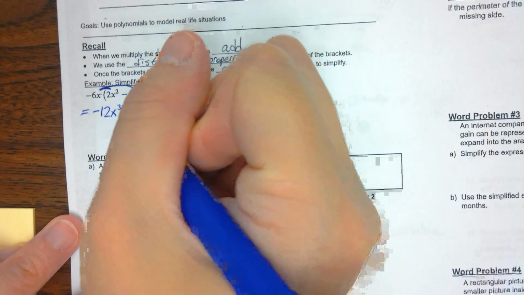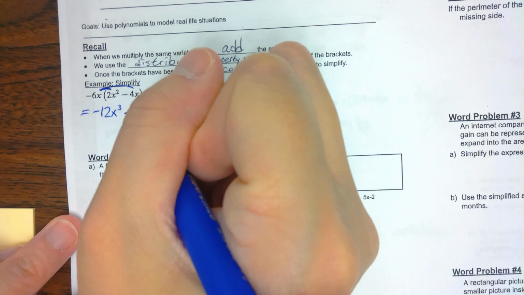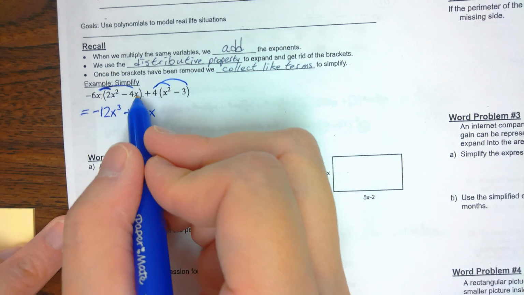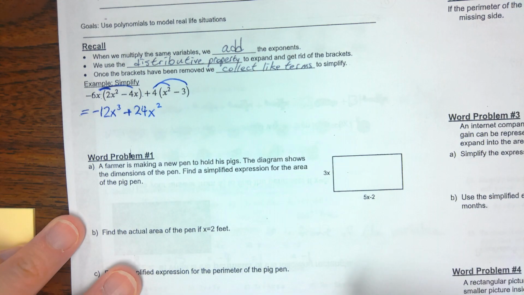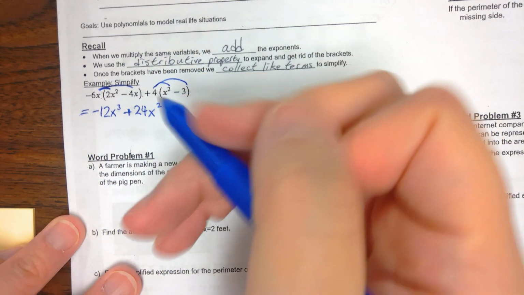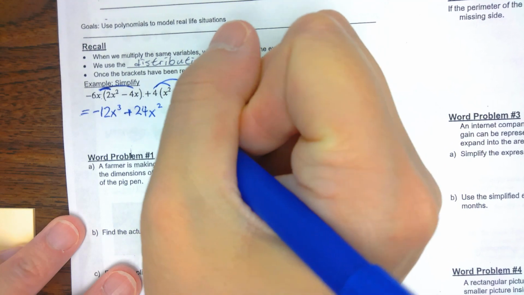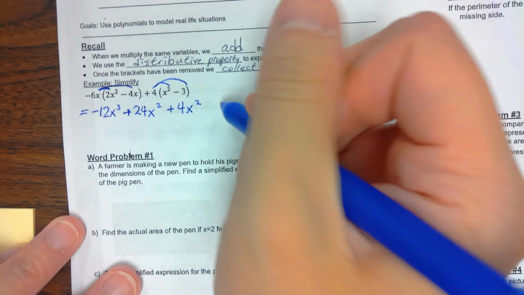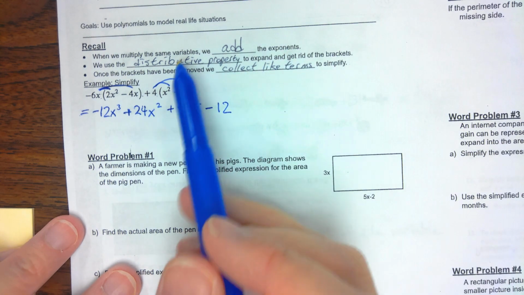Aiden? Yeah, if you can finish off. 24x cubed. Ooh. 24x squared. Okay, and you forgot to tell me the sign in between. But I didn't say negative, so okay. The implication. Okay, what about here? 4 times x squared? Good, implying that it's plus. And then 4 times negative 3? Negative 12. Okay, so we did the distributive property.